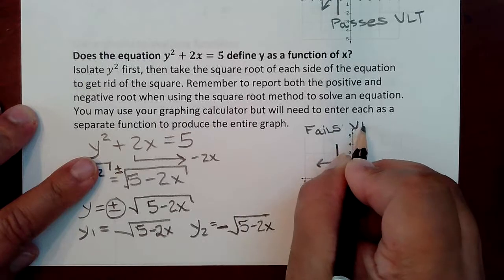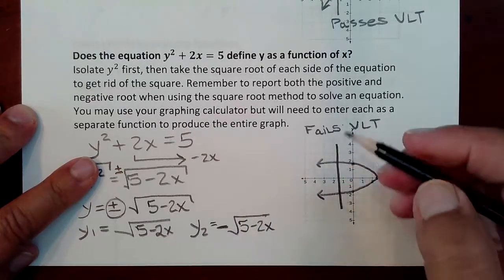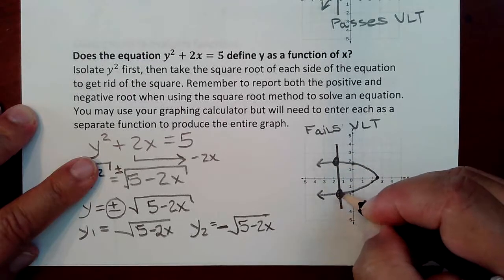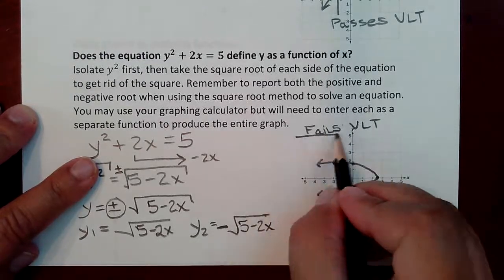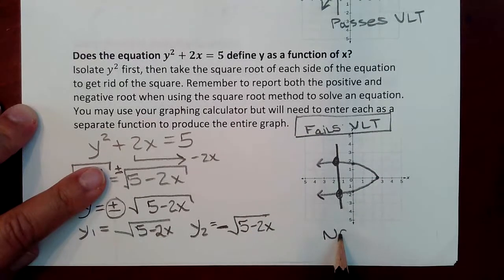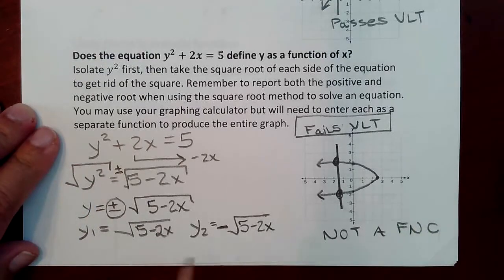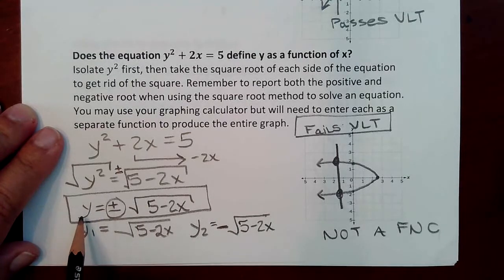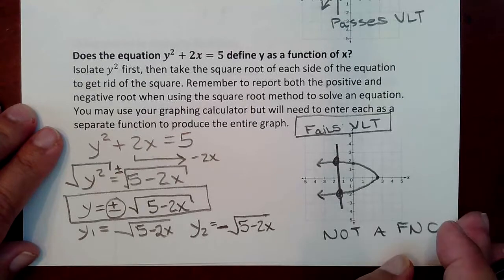The minute that you see your vertical line passes through the graph more than once, it cuts in right there, and then it passes through right there, that means it fails the vertical line test, and that means that this is not a function. So when somebody says, does this equation represent y as a function of x? No, it does not. It's not a function. So you would just say no.